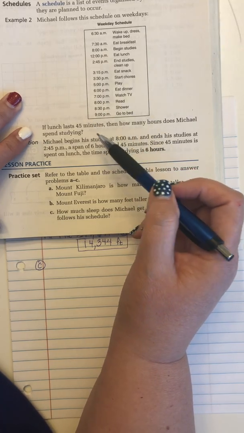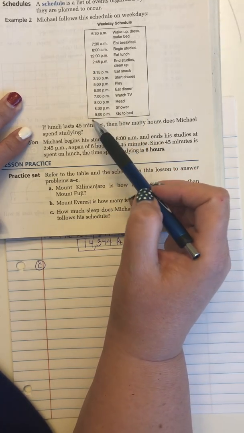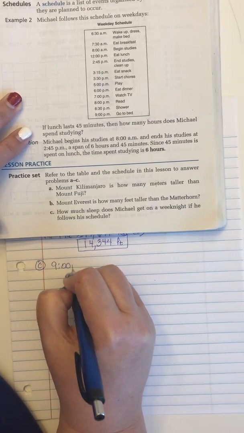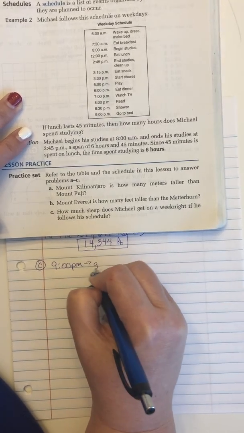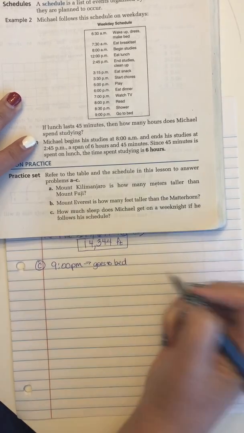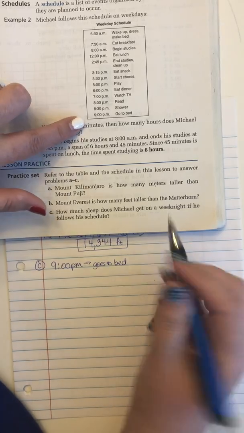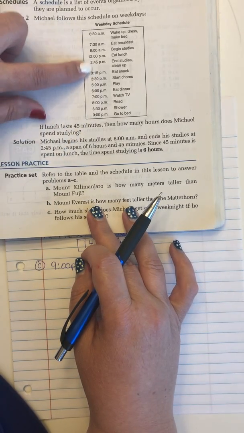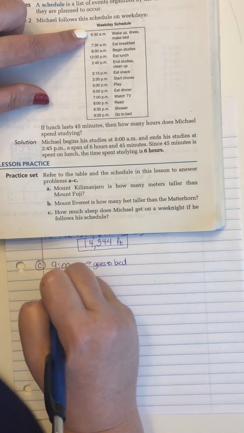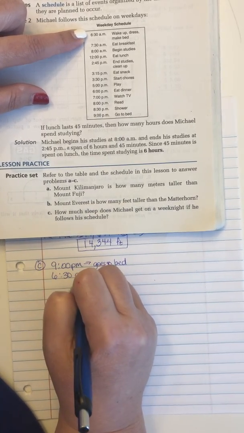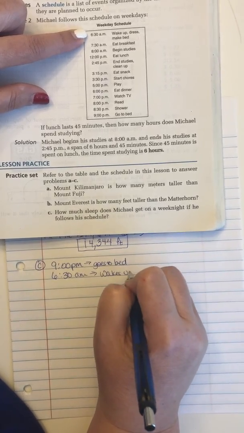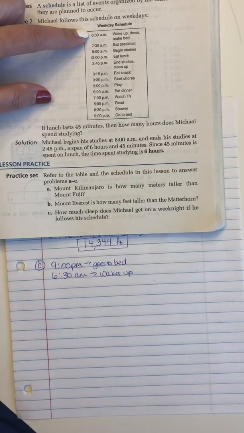Well, we know that Michael on a weekday goes to bed at 9 o'clock p.m. So I'm going to write that down. 9 p.m. he goes to bed. Okay? And then we know our schedule, if we look through all his activities, it also tells us when he wakes up. He wakes up at 6:30 a.m. on a weeknight. So I'm going to put that down too. Okay? That's when he wakes up.